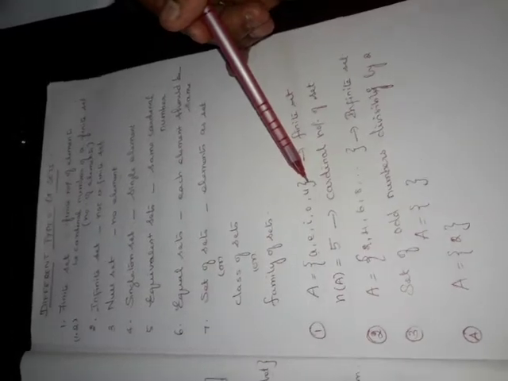But equivalent sets and equal sets can be named only after comparing two sets. If suppose a set A is equal to {A, E, I, O}, you cannot tell whether this is an equivalent set or not. So equivalent sets and equal sets can be named only after comparing two sets, right?